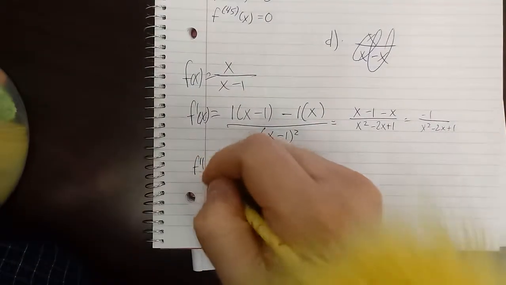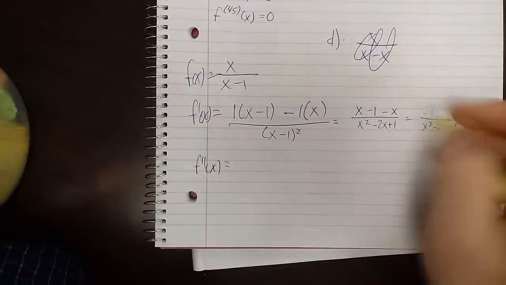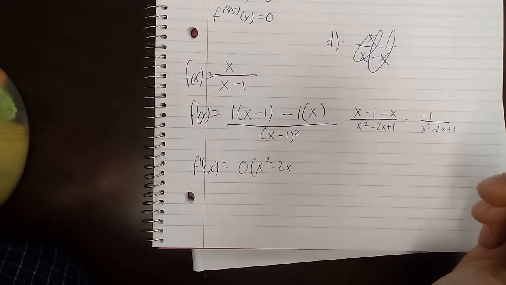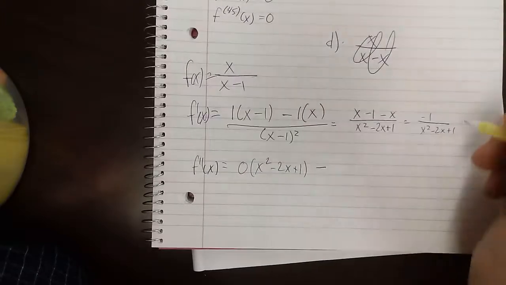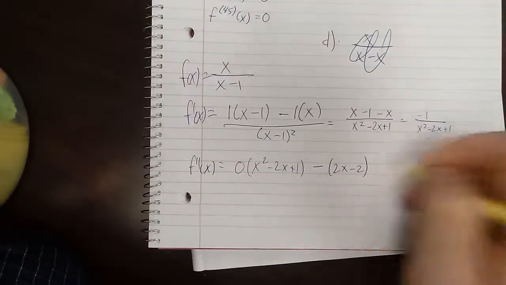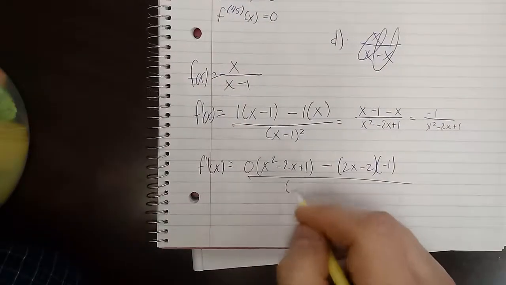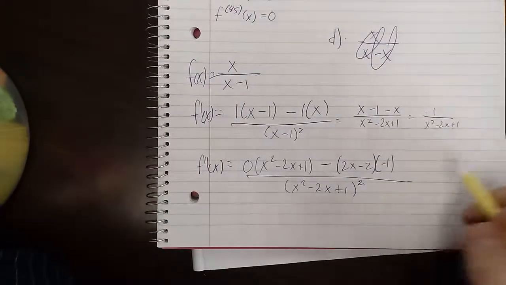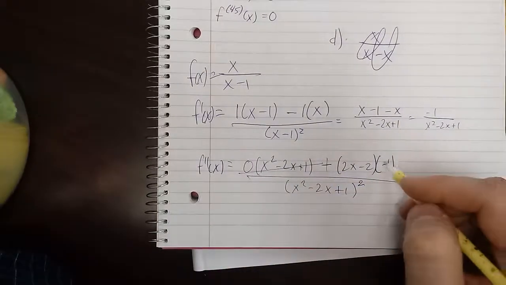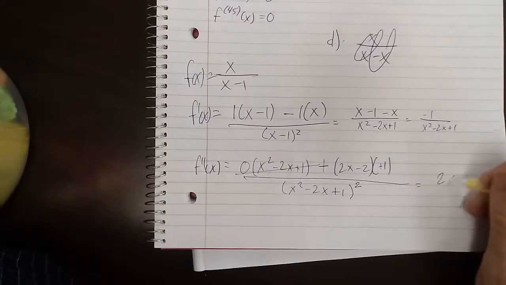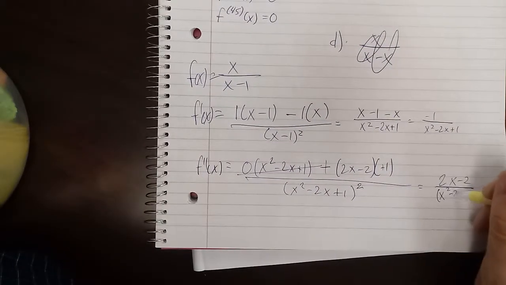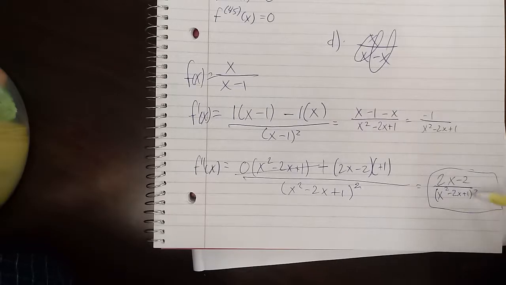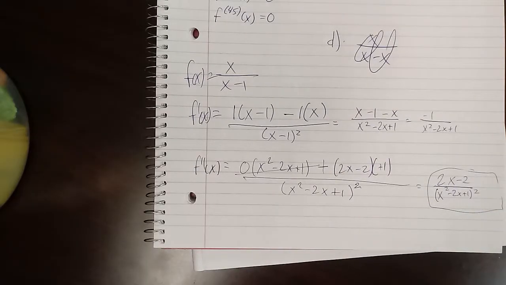So then f double prime is going to be, derivative of the top is 0, leave the bottom alone. Minus, derivative of the bottom is going to be 2x minus 2, leave the top alone, all over bottom squared. Right, so that's gone. Those negatives cancel each other out. So for my f double prime, I got 2x minus 2 over x squared minus 2x plus 1 squared. Now, that's good for f double prime. If we wanted to find f triple prime here, we'd have to FOIL out the bottom, and whew, no thank you.